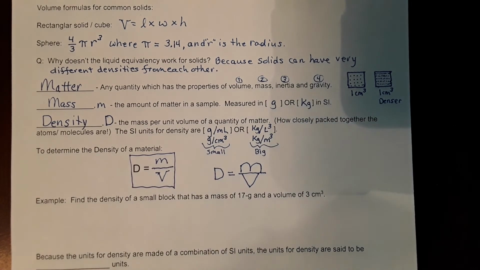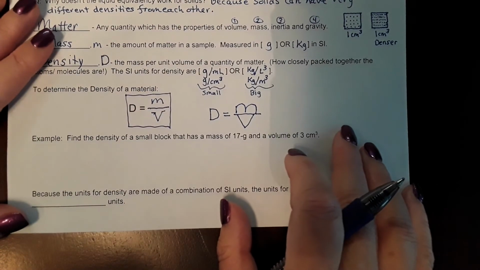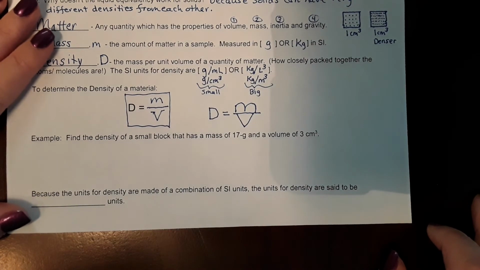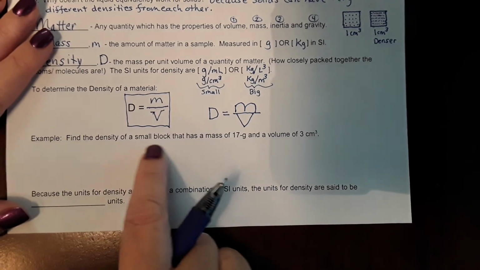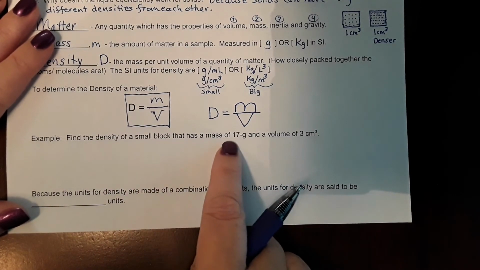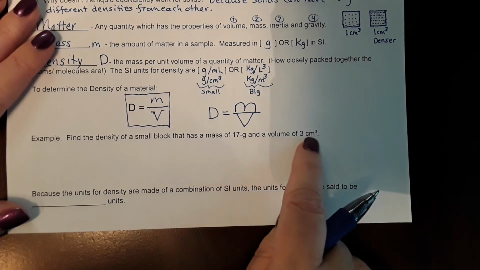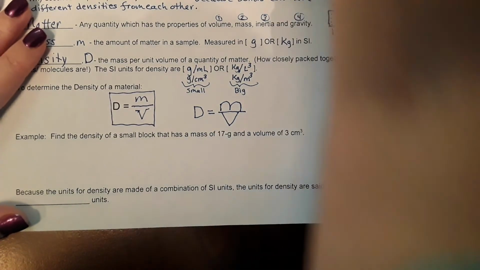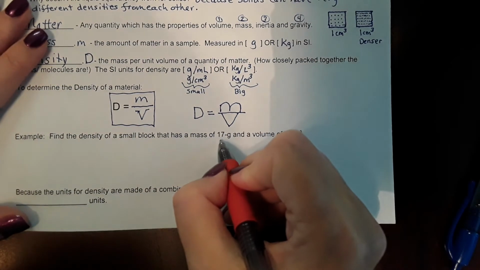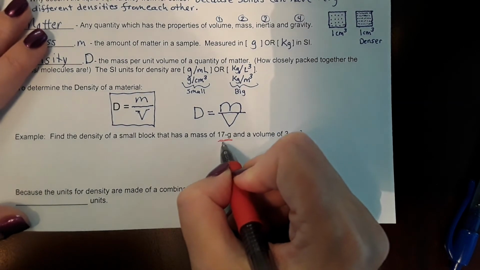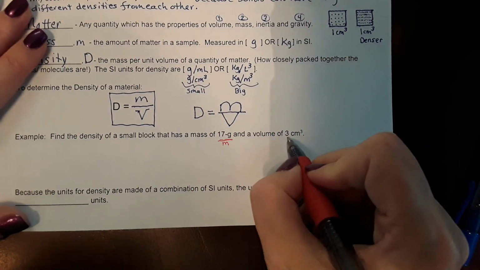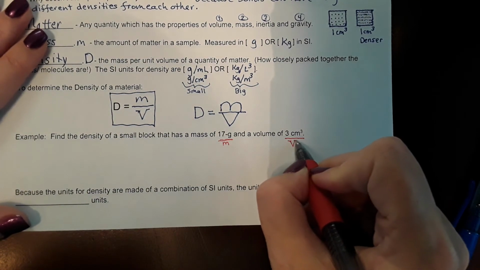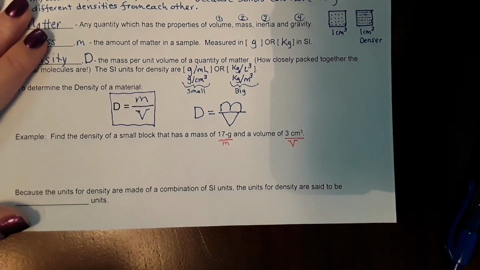Now, let's look at this little example. And if you have a calculator, you'll want to do this with me so that you can check and see that you get it right on the calculator also. We want to find the density of a small block that has a mass of 17 grams and a volume of 3 centimeters cubed. So, let's identify what we're given. 17 grams. As you know, grams is a measure of mass. 3 cubic centimeters. Cubic centimeters is a measure of volume. So now we've identified the given information.